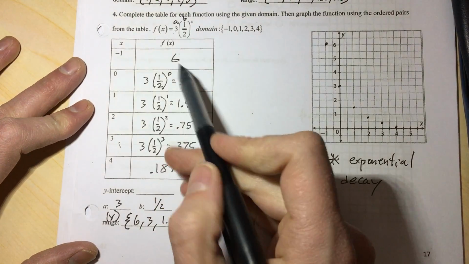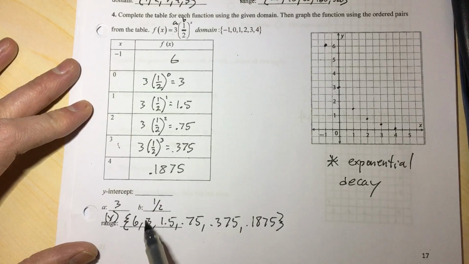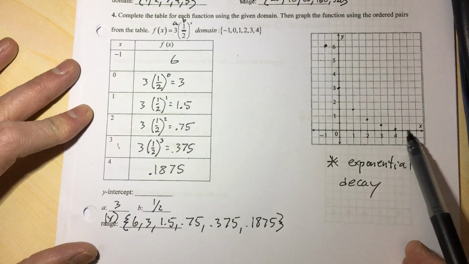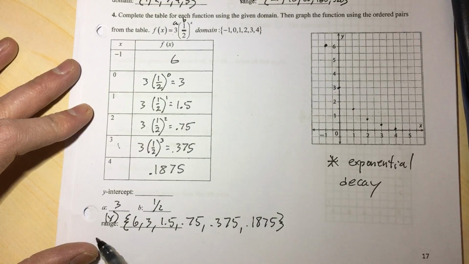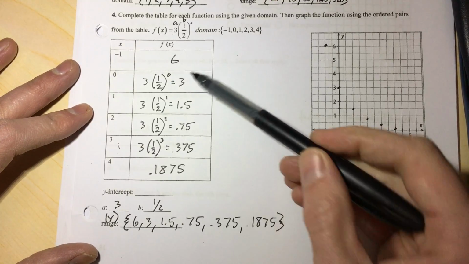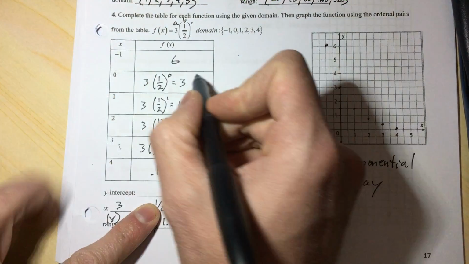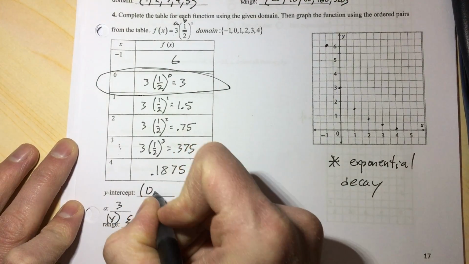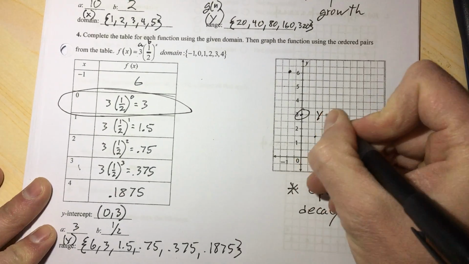Our second one, we have our a and b. Oh, I almost forgot our y-intercept. We'll come back and do that in a second. We see that the graph is getting smaller and closer to the x-axis. We call that exponential decay. And then our a value is 3, b is 1/2, and our range is just whatever our outputs are, okay? And then our y-intercept is wherever x is 0, so our y-intercept is actually (0, 3). So this is our y-intercept. Glad I reviewed that real quick.